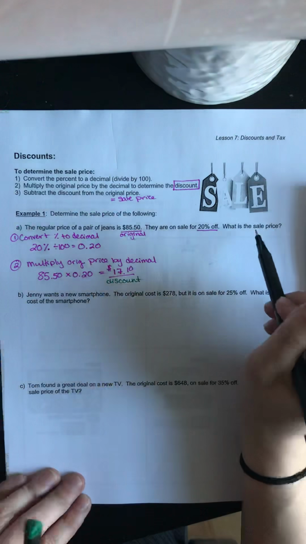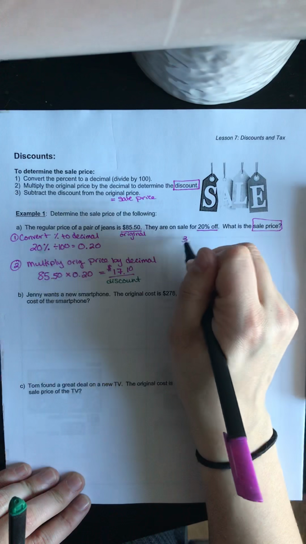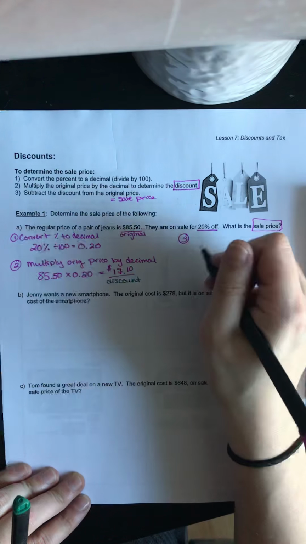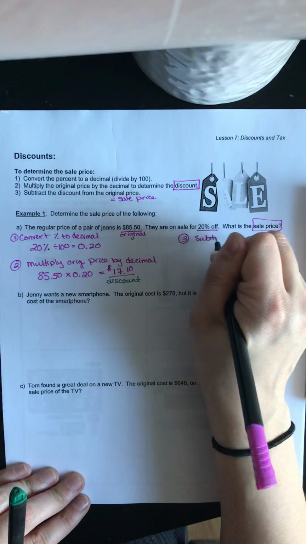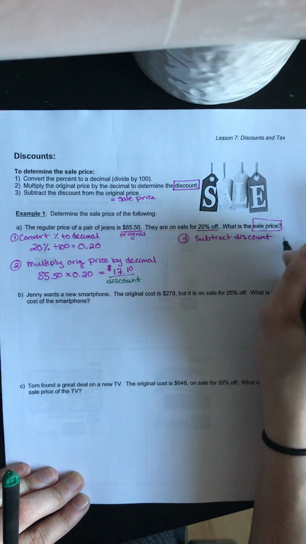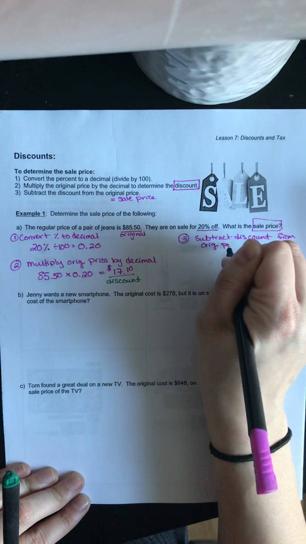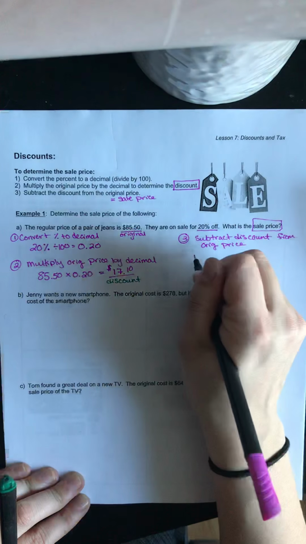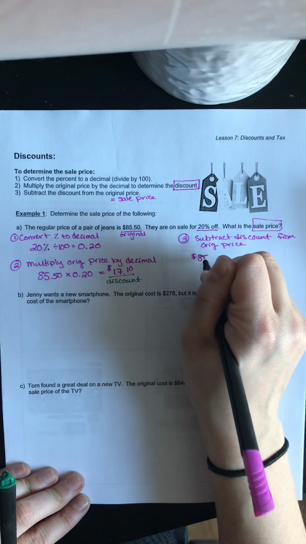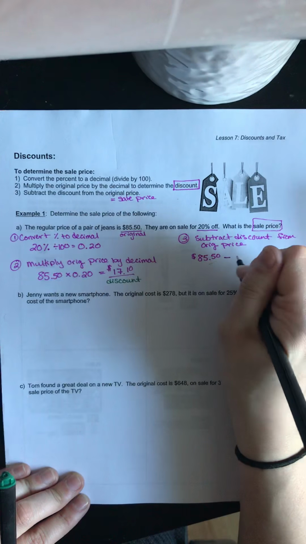If I want to find the sale price, like the question asks me, I'm going to do that last step that we see up there, which is subtract the discount from the original price. Okay, so we're going to take our $85.50 again, and we're going to subtract the amount of money we're going to save.